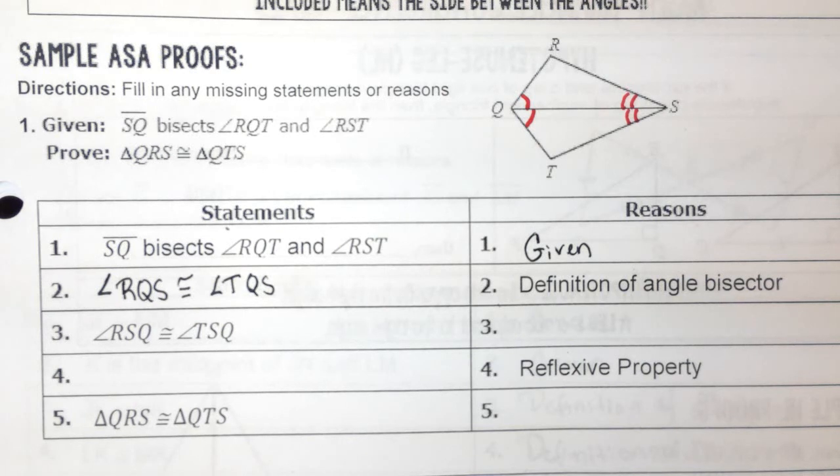RQS is congruent to TQS. Earlier you said SQR and SQT. Same thing, you just reversed it. That's fine. But that's the way we've been naming it all day, this way.